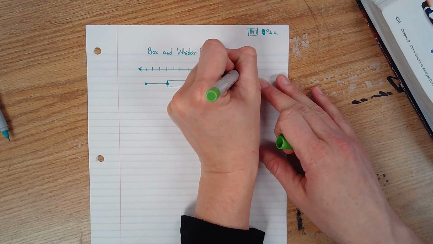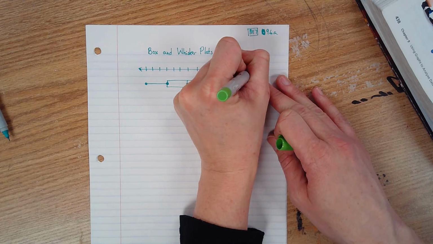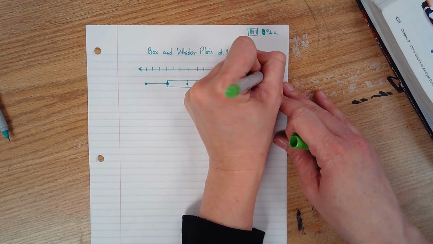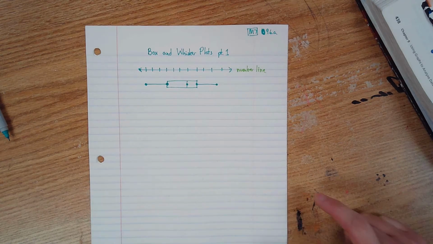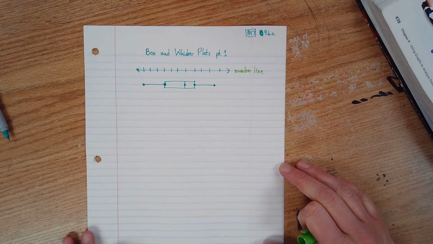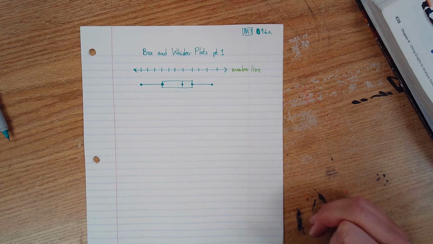Normally there would be numbers on it too, but this is just my example for us to label. So you should take a moment, pause the video, sketch this out, and then restart so we can discuss the different parts of this box and whisker plot.